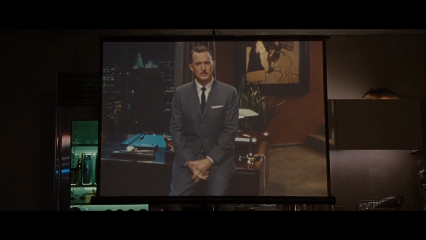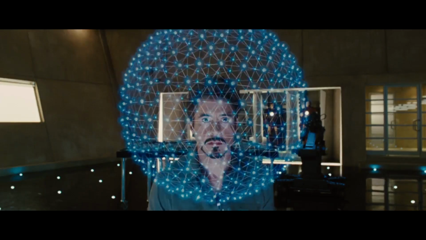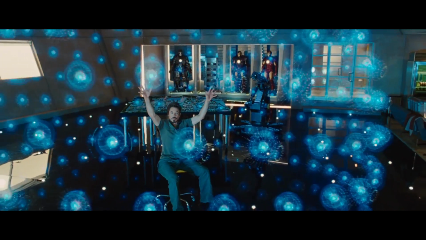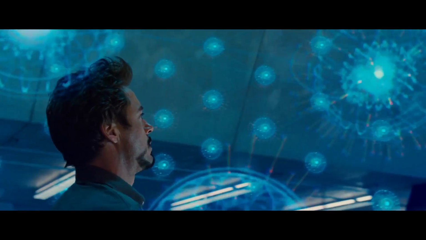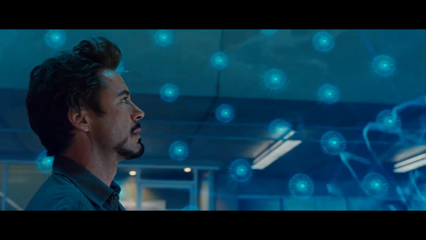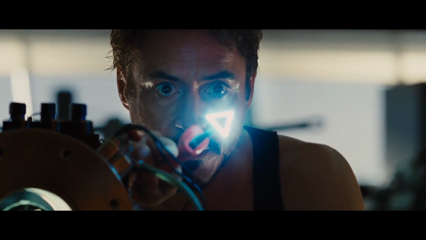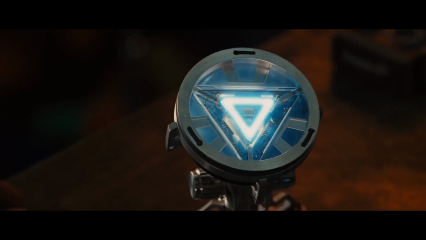That's cold. After some soul searching and reviewing his father's old notes, Tony creates a new type of rave light. Just kidding, it's a new element. That's cool still though, right? That element powers his new arc reactor, saving his life in the process.